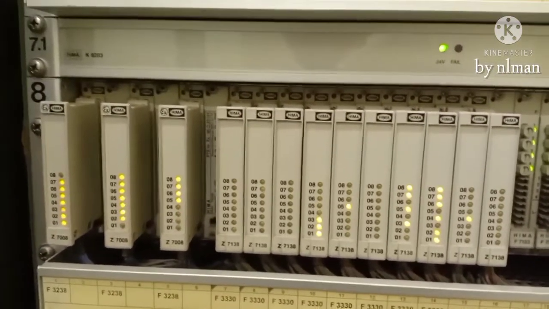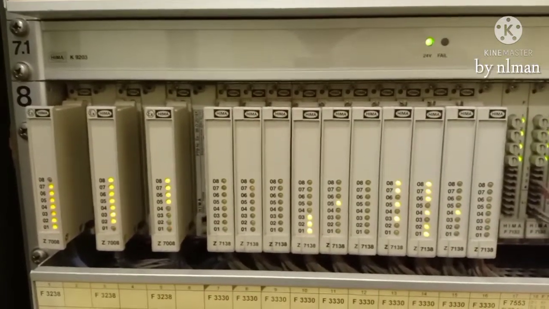Okay guys? So this is how to locate the input and output card.